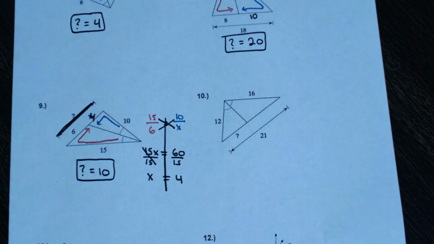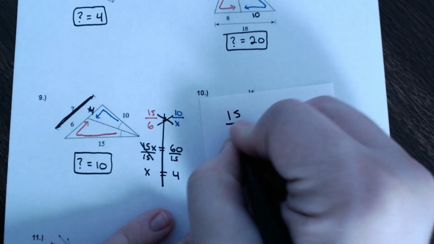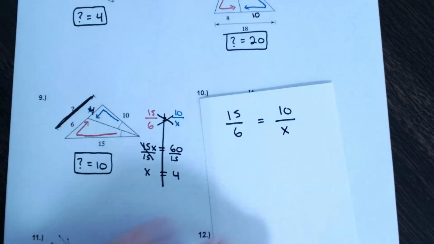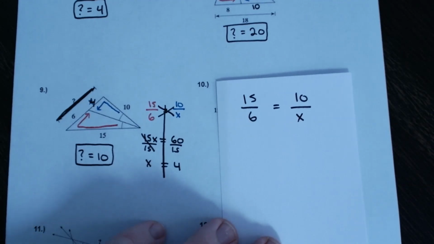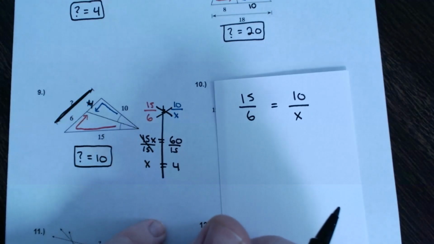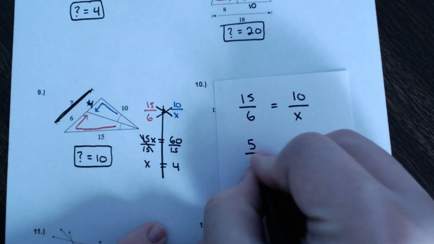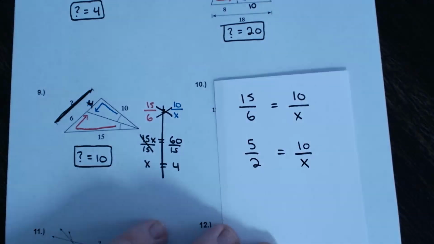Can I show you a proportion ratio type of thing that would give you that answer a little bit more quickly, maybe, if you don't like cross multiplying? Okay. 15 over 6, that's a fraction that can be reduced down to 5 over 2. Right?